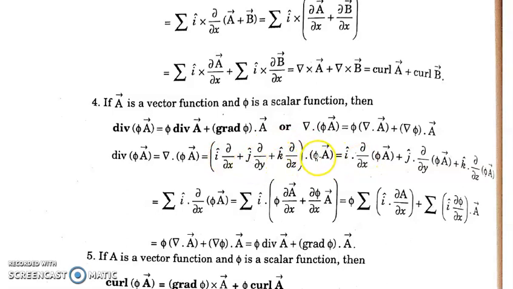Take the first component dot phi A, second component dot phi A and third component dot phi A. So you are going to get I dot dou by dou x of phi A plus J dot dou by dou y of phi A plus K dot dou by dou z of phi A. So I am replacing by summation. So that is summation I dot dou by dou x of phi A.